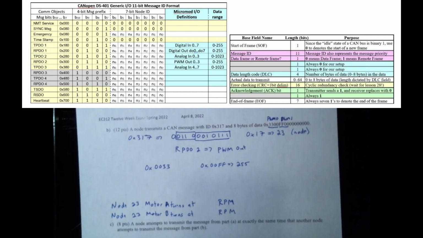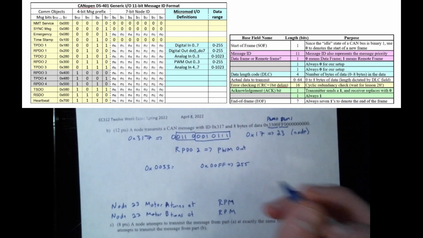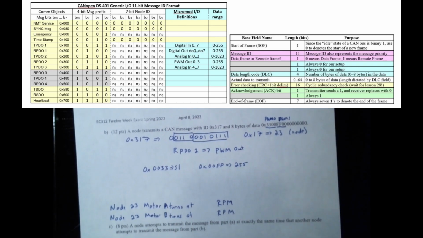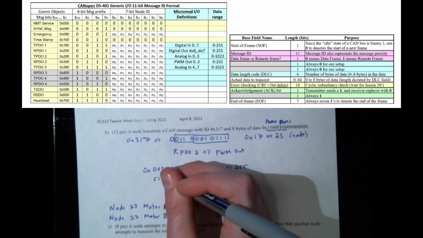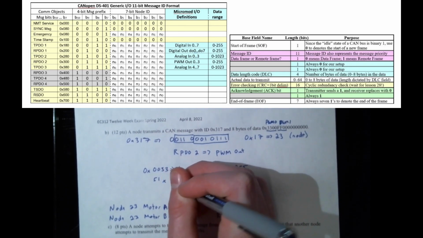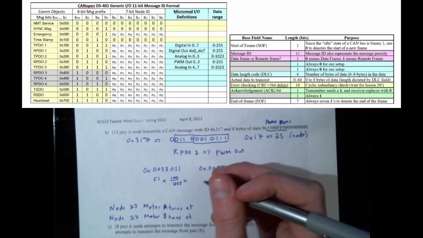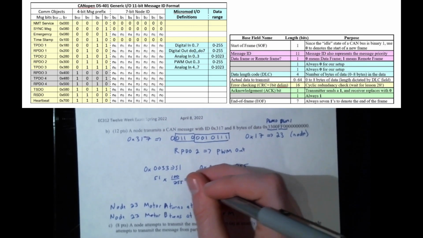Sorry, just double checking myself to make sure I got that conversion correct. It's harder with my computer out of the way here. So yeah, 51. And then we do the conversion based on the factor that we were given in the problem, which is to take 51 times 100 over 255, and that gives us roughly 20%.